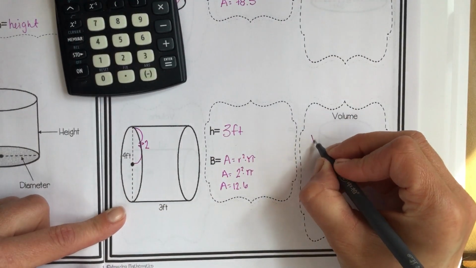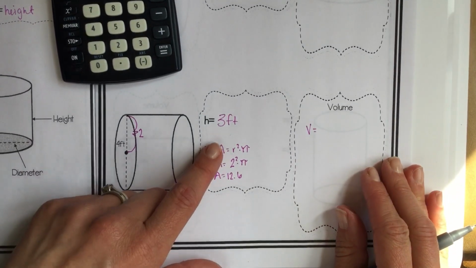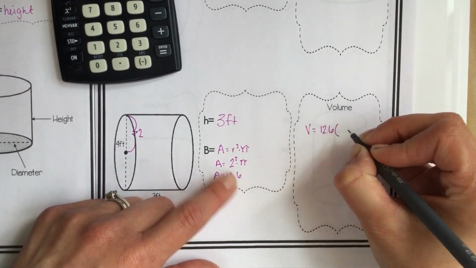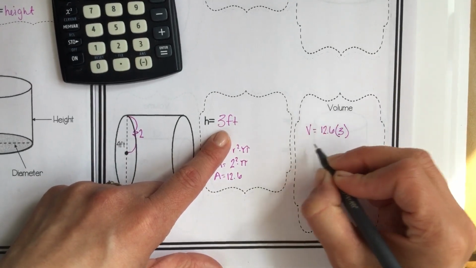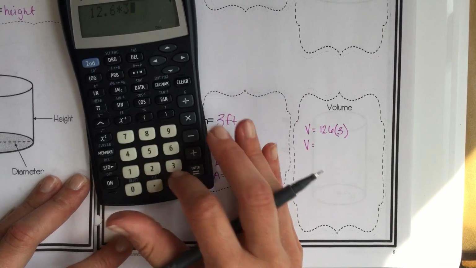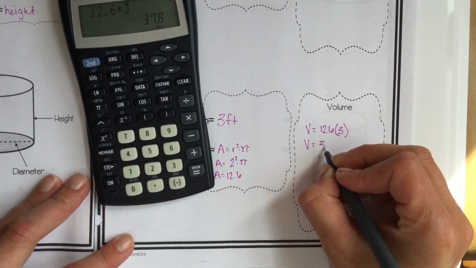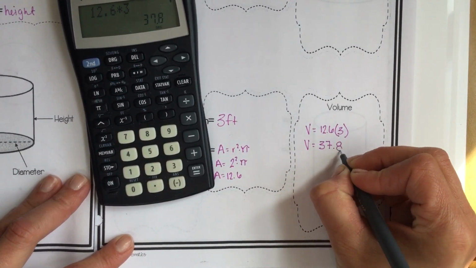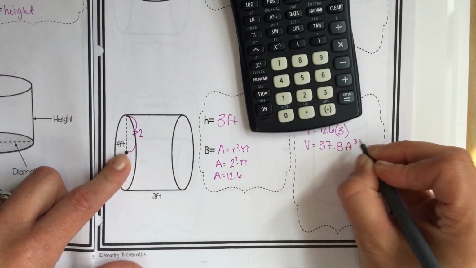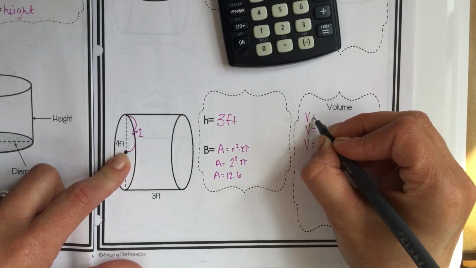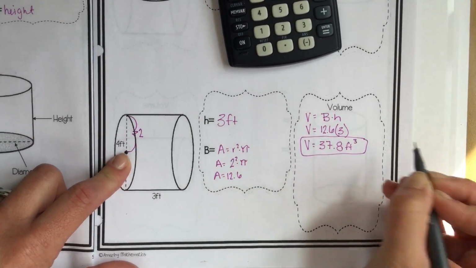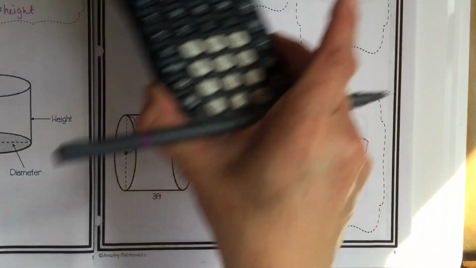So then I go over here to my volume. The volume is the area of the base, which is 12.6, times the height, which is 3. Volume equals 12.6 times 3, and I get 37.8, and we are dealing with feet cubed. Okay, so there we go.